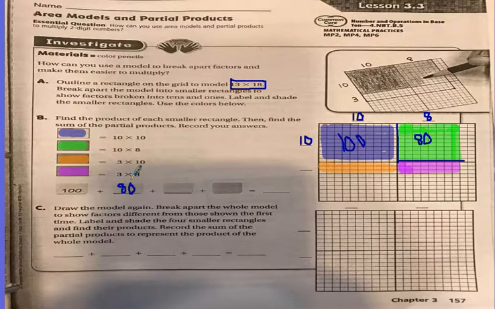Okay, so 10 times 8 is 80, and 80 goes on the line here. Then we have 3 times 10 in the orange. So 1, 2, 3, and then 10 across. That would be a total of 30. So on the line here, I'm going to have you put a 3, because we took the 3 times the 10. 1, 2, 3, 4, 5, 6, 7, 8, 9, 10. So that is 30.